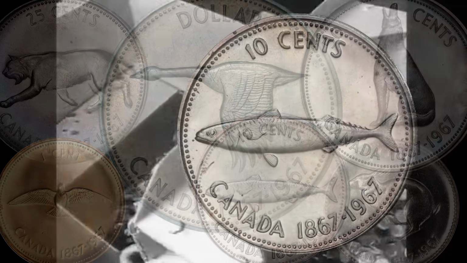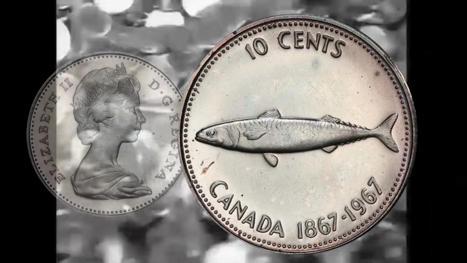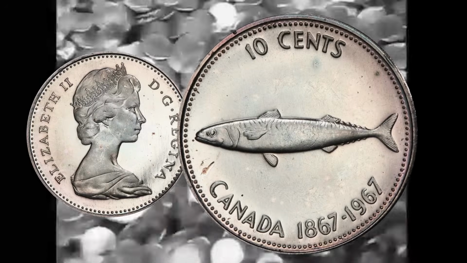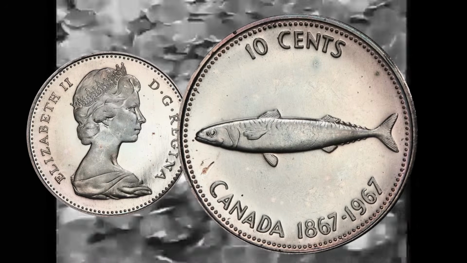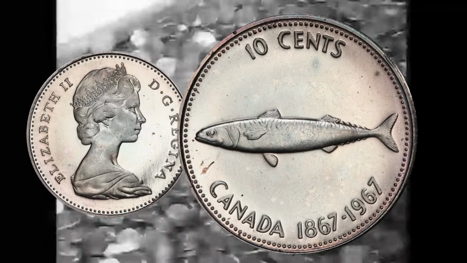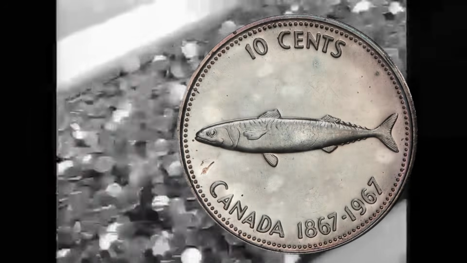For the 10-cent piece, Colville chose the mackerel, a sleek and streamlined fish found along both Canadian coasts. He described the mackerel as a symbol of continuity, reflecting both its ancient religious significance and its relevance to Canada's natural heritage. Colville's mackerel design remains one of the most iconic commemorative dimes in Canadian history.